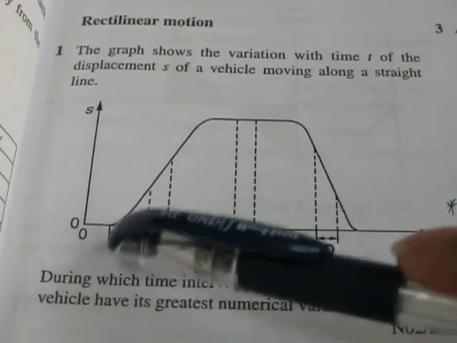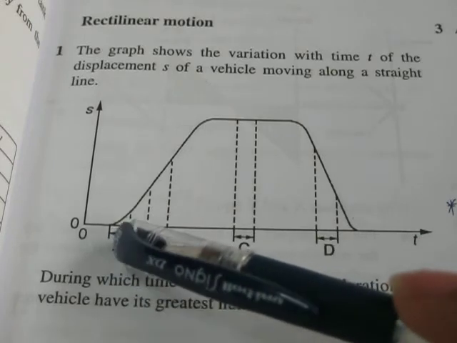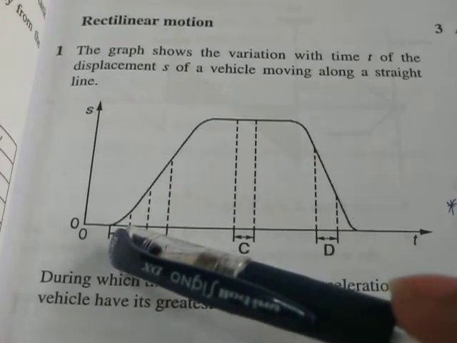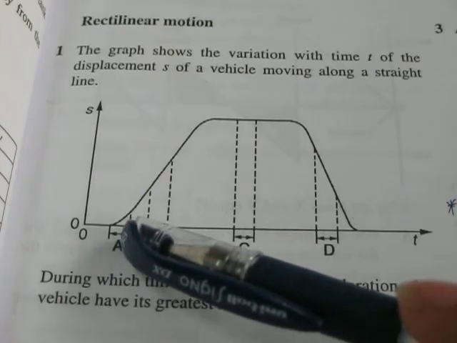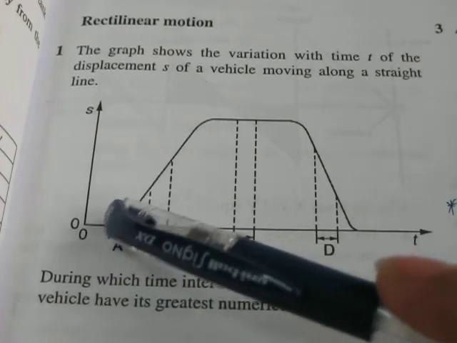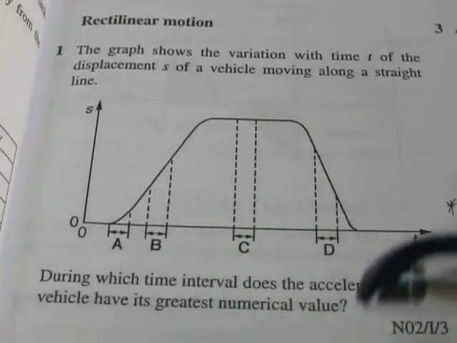So looking at A, it does have a gradient, as you can see, a positive one, and A is not a constant gradient. As you can see, the gradient is changing, correct? So this means only A has acceleration.